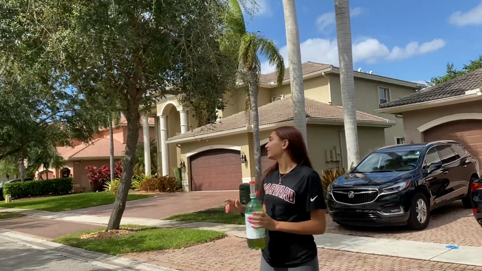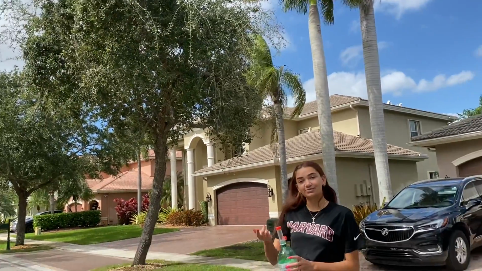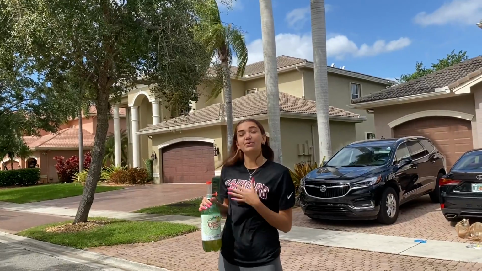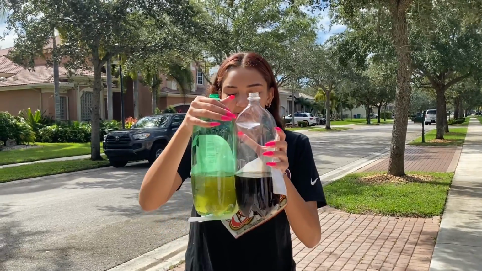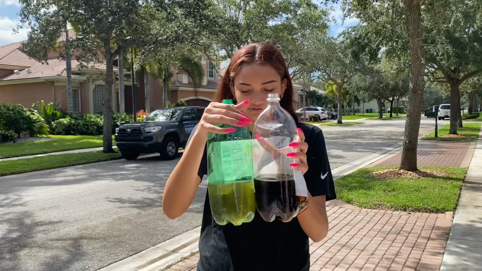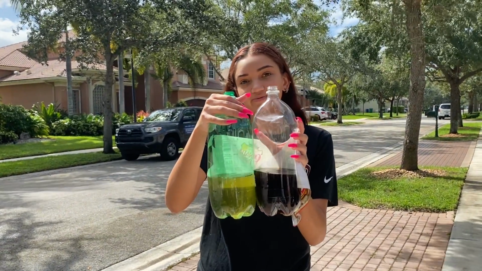So we ended up measuring the height of the tree and comparing the explosion height to the height of the tree since it was way taller than me. So now you can see the amount of soda exploded compared to what's left. The right is the Canada Dry and the left is the root beer.